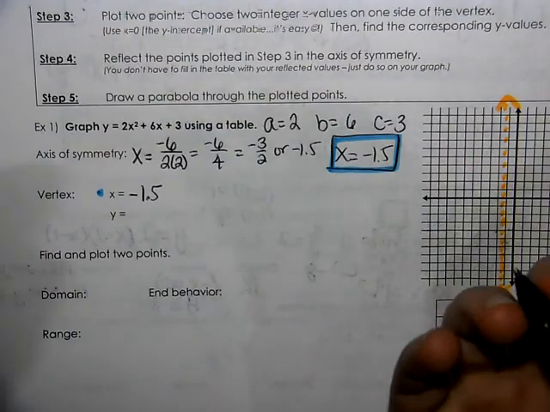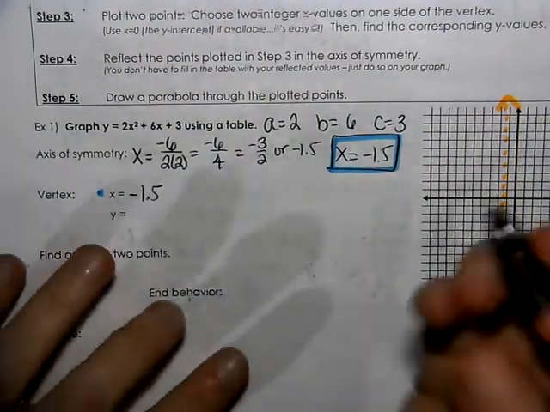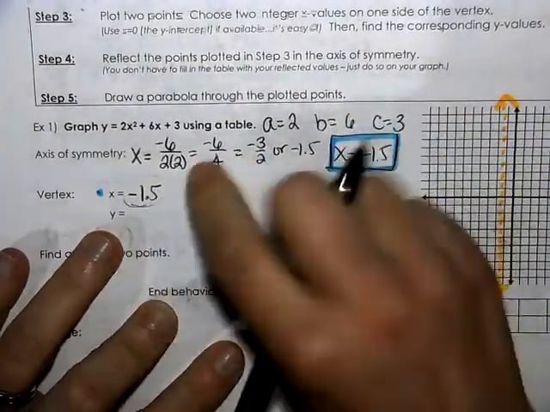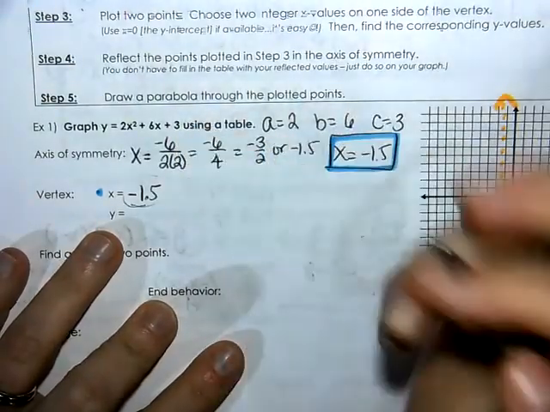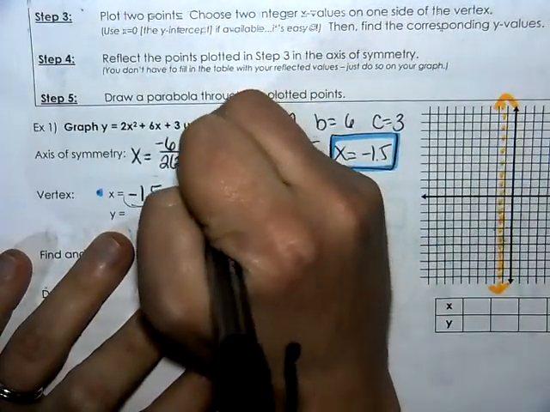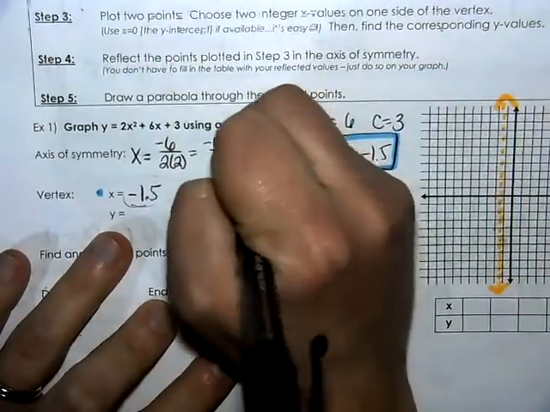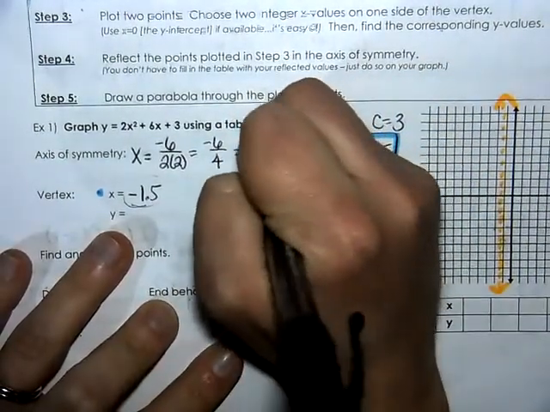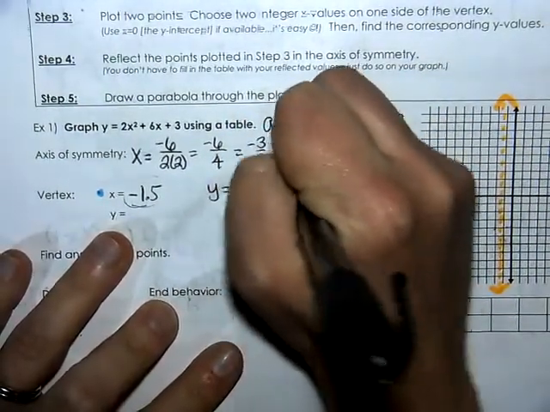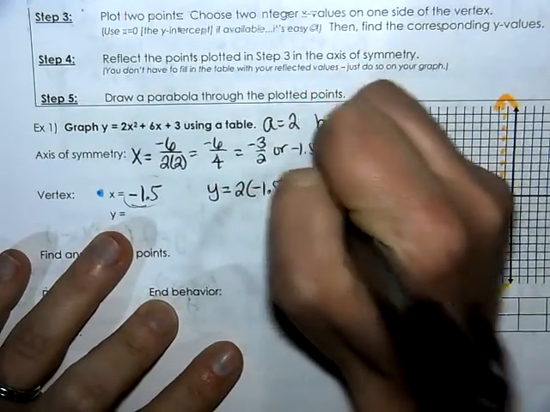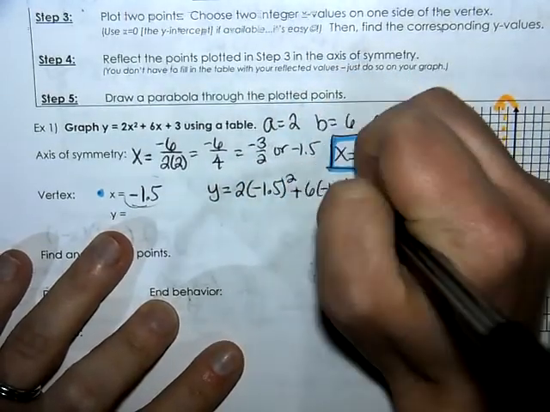Now we need to find our y value, and in order for us to do that, we are going to substitute negative 1.5 directly into our equation. So this is what it's going to look like. Y equals 2 times parentheses negative 1.5 squared plus 6 times negative 1.5 plus 3.